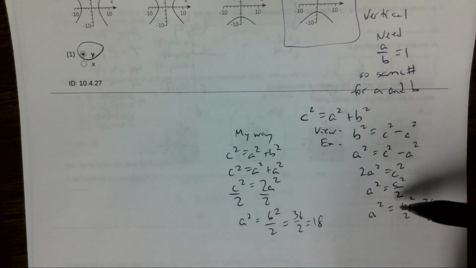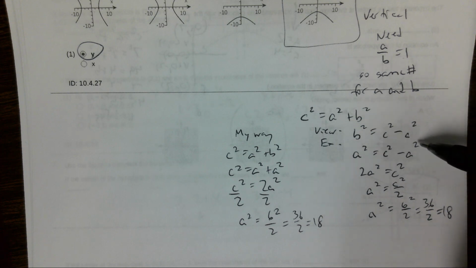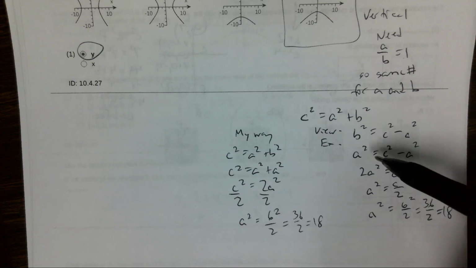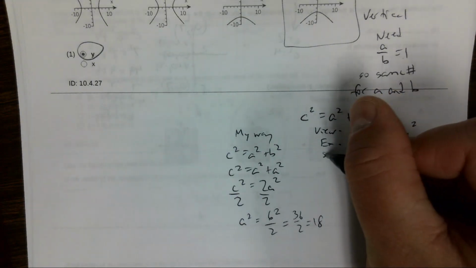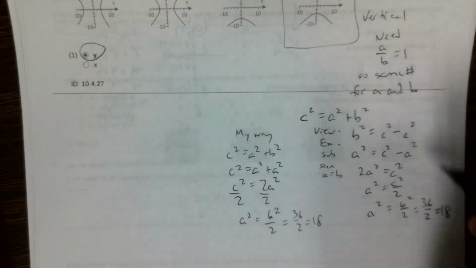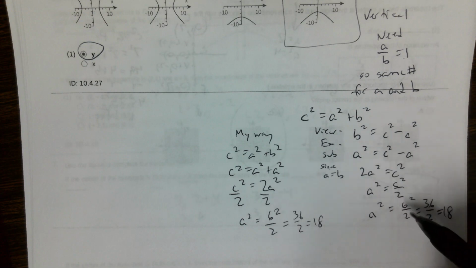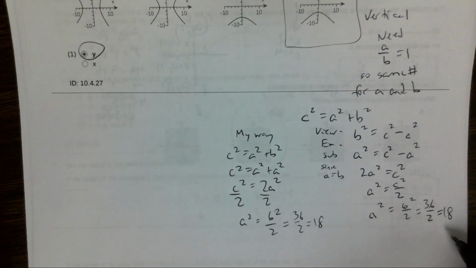If you use the example, it's going to have you do b squared equals c squared minus a squared. And then they do a substitution since a equal b. And then you get 2a squared, and so then you basically take half of your c squared. So 36 over 2 is 18.